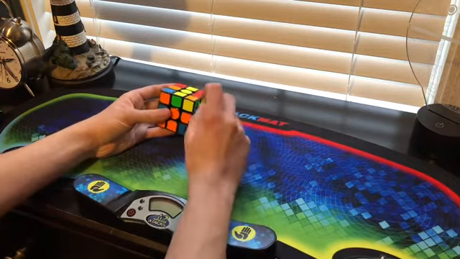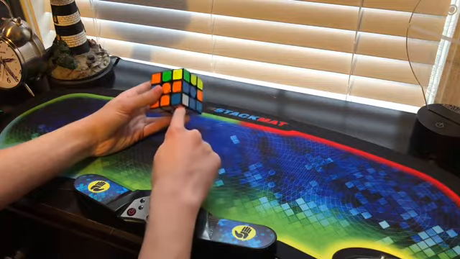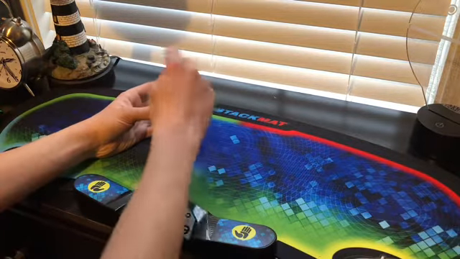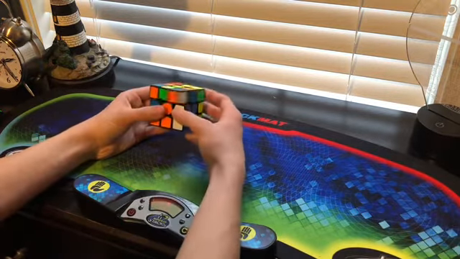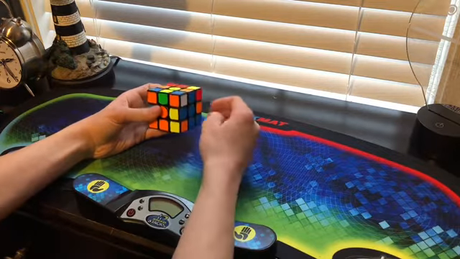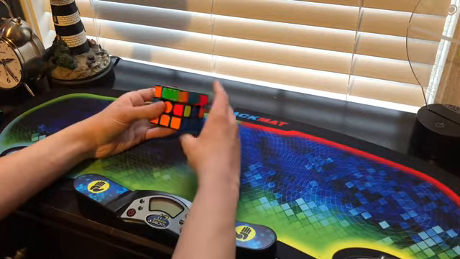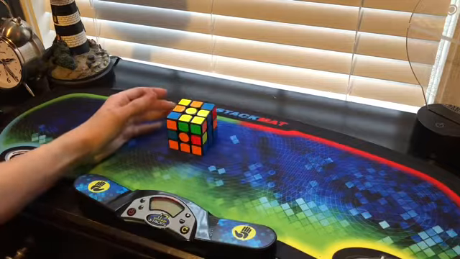The reason you do it is because you're putting this piece into there, which means this has to come out to let another piece in. So that's all you're doing. And then you just do the R, U, R prime, U prime algorithm like normal.